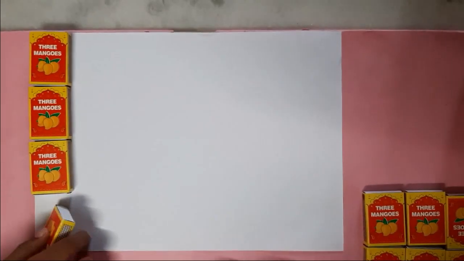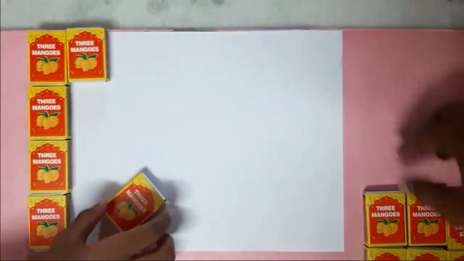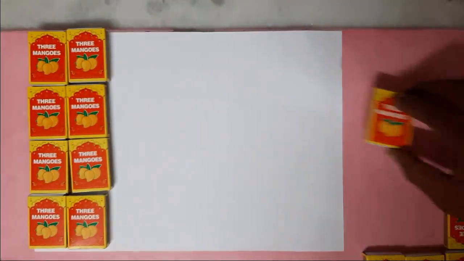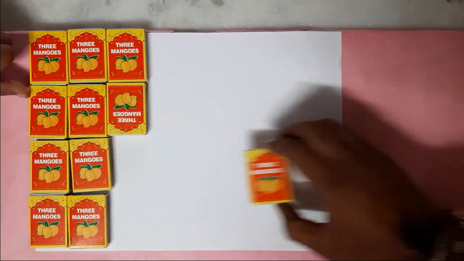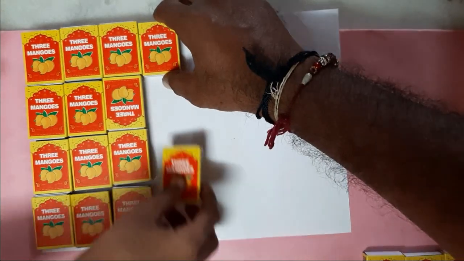Hello children, now we are trying to keep match boxes on this A4 sheet, and we have to keep them without gap. So without leaving any gap we have to keep these match boxes. Let us count how many match boxes this A4 sheet can hold on it. So how much place is occupied by these match boxes?